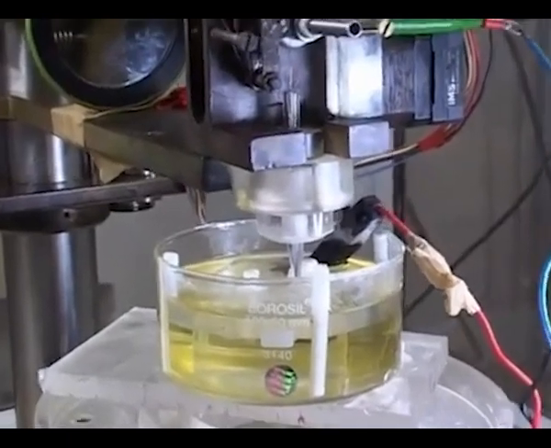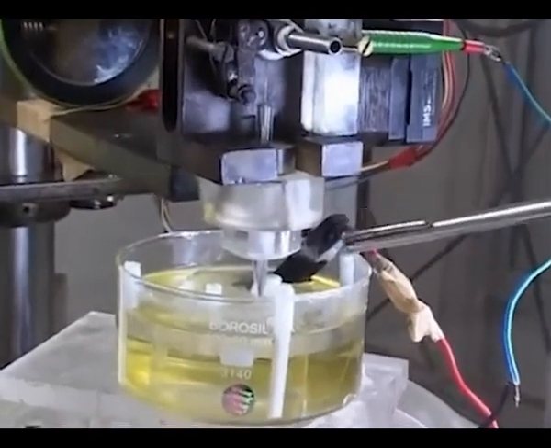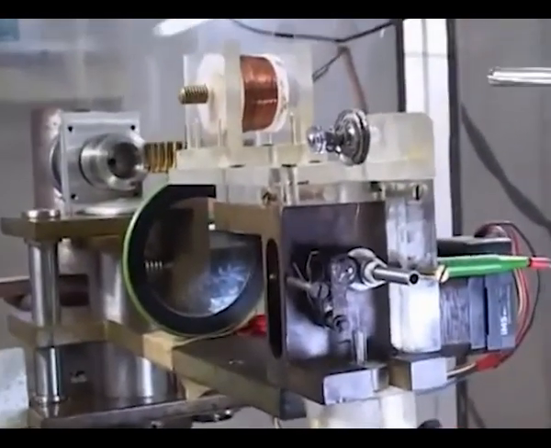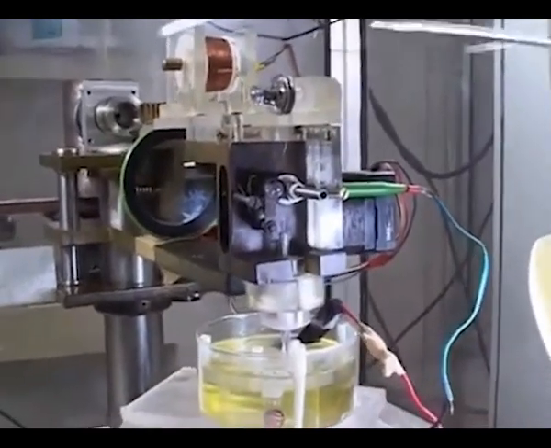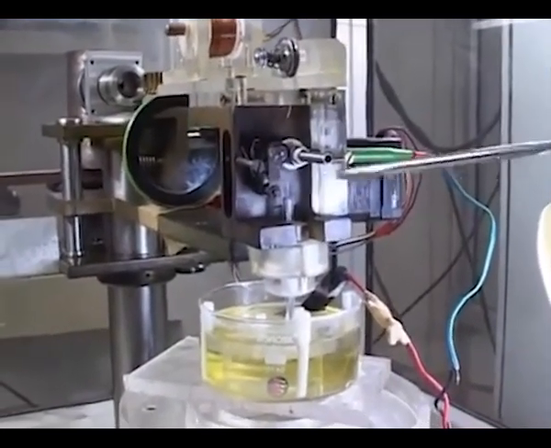Then we maintain the gap between the tool and the workpiece surface with the help of the Z-axis assembly that makes the coarse arrangements, and for fine arrangements we use the tool feed mechanism.